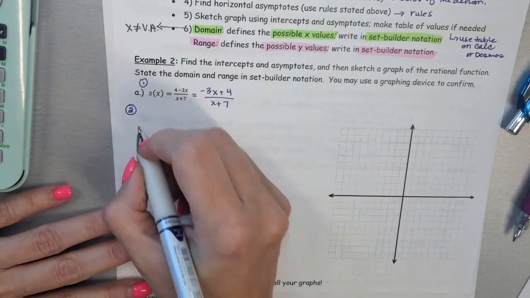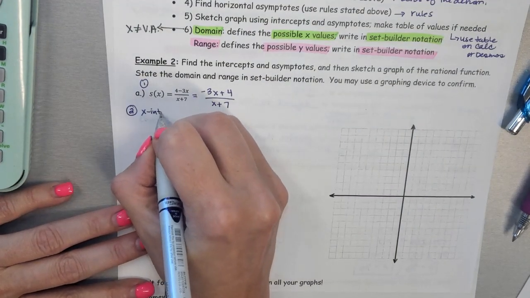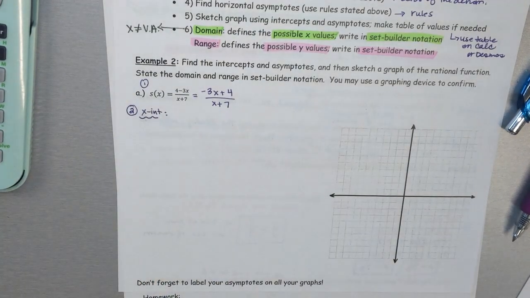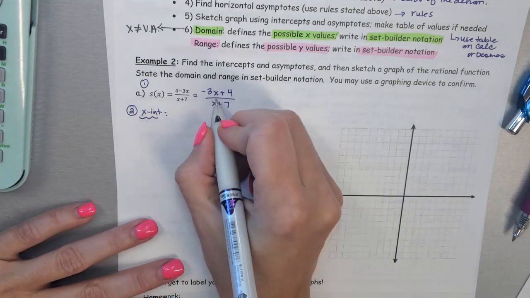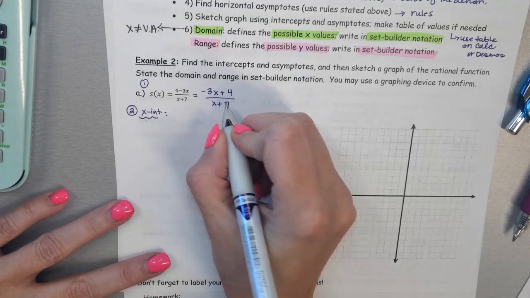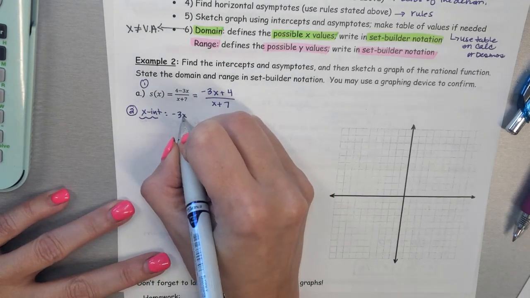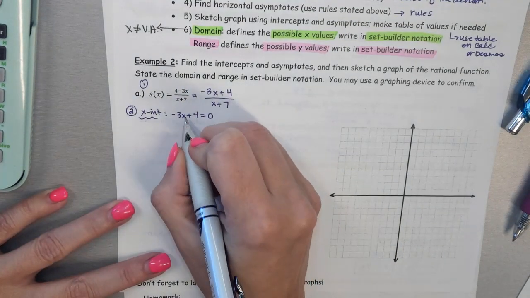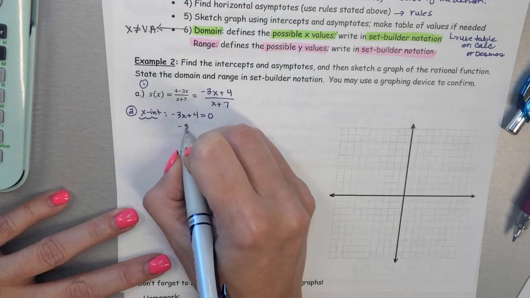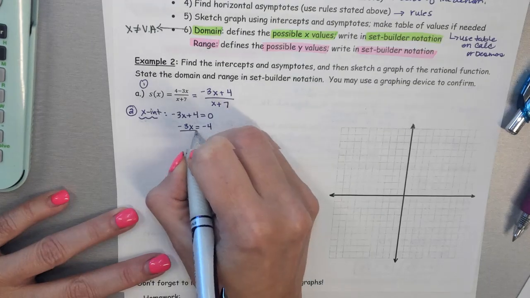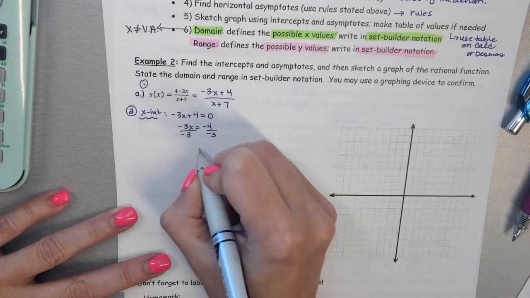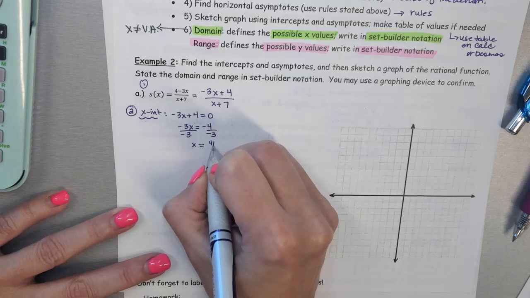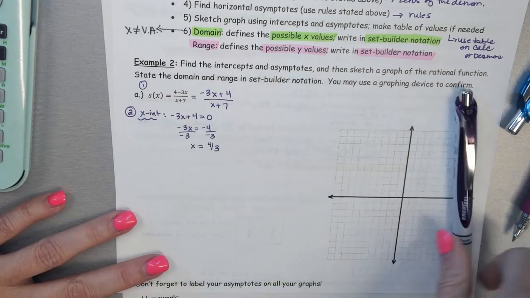And then when you're finding your x-intercepts, it is just the zeros of the numerator. So you can set the numerator equal to 0 and solve. So negative 3x plus 4 equals 0. Okay, so if you're going to solve, subtract 4, divide by negative 3. We know a negative divided by a negative is a positive.